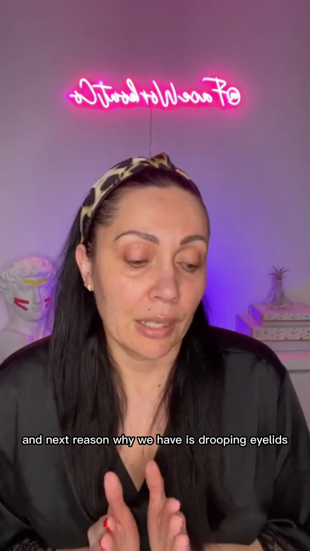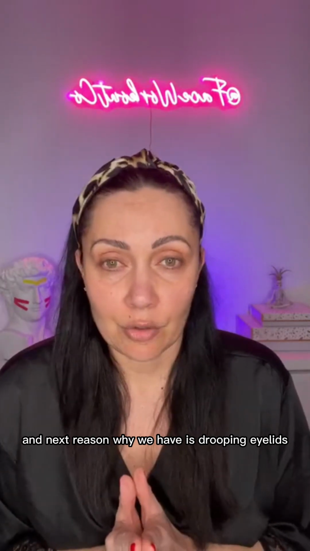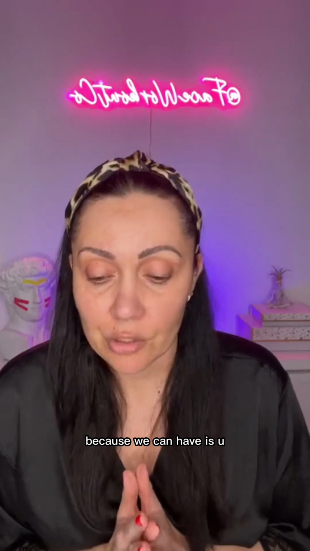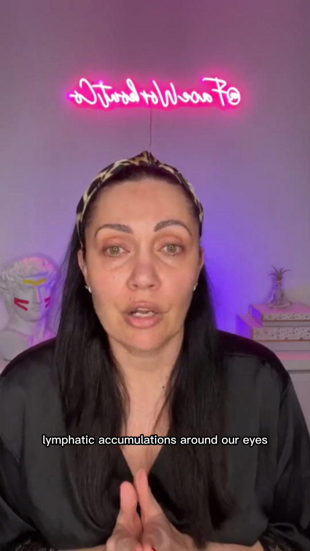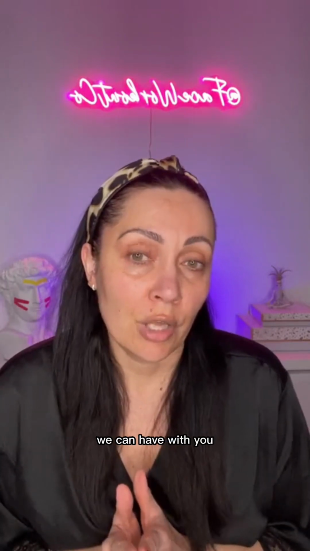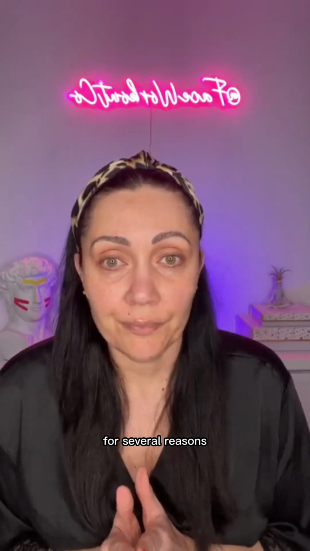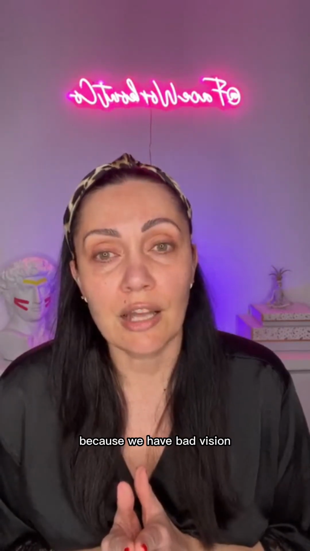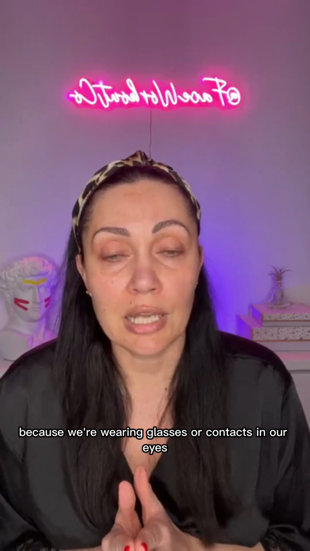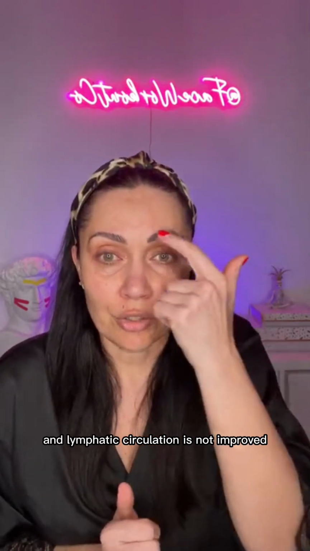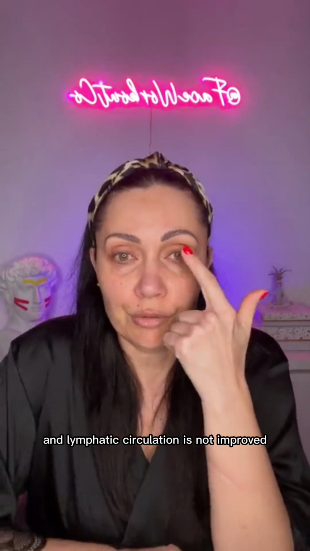The next reason for drooping eyelids is that we can have lymphatic accumulations around our eyes. We can have lymphatic accumulations for several reasons. First of all, because we have bad vision and wear glasses or contacts, and lymphatic circulation is not improved right here around our eyes.